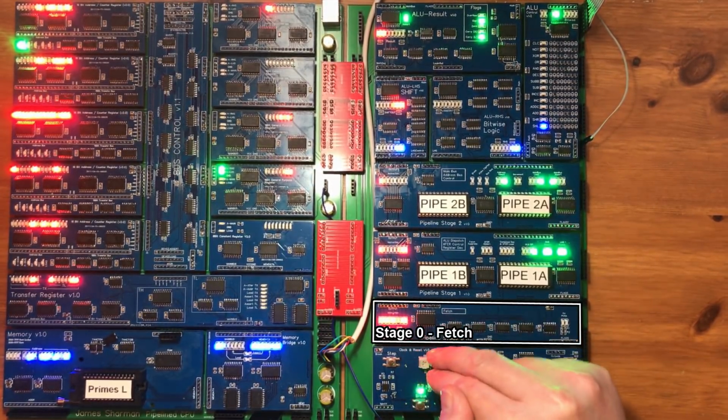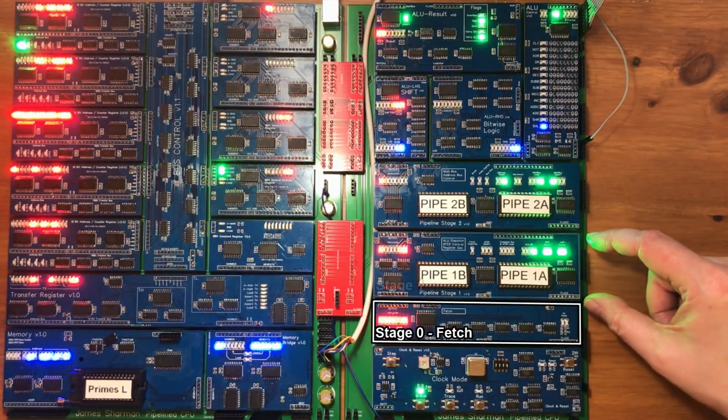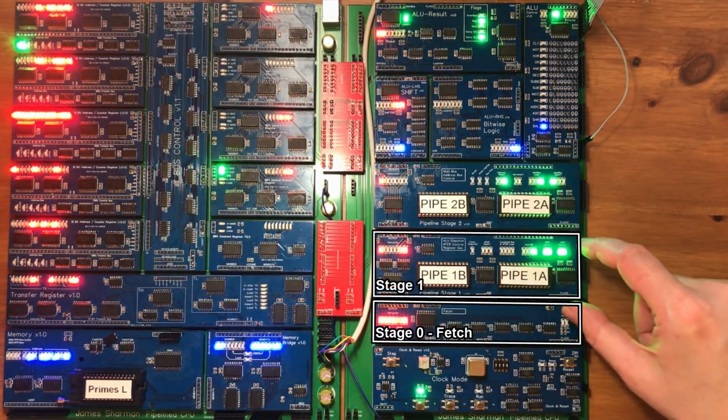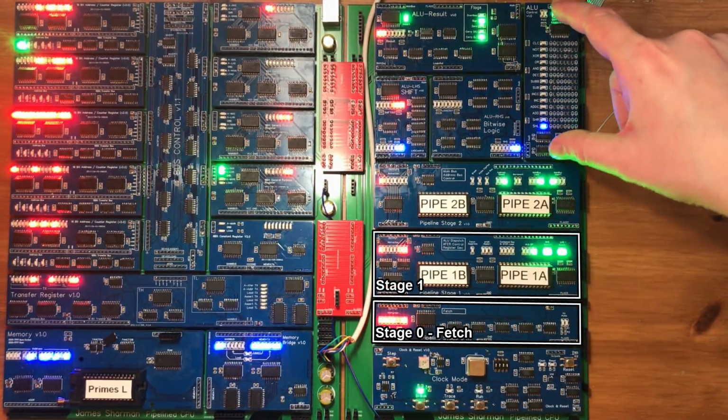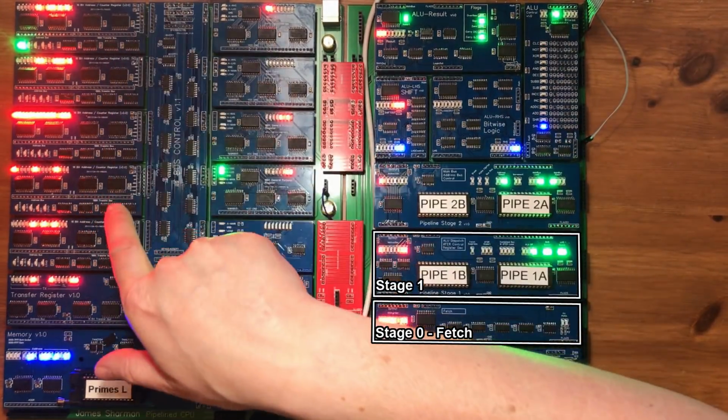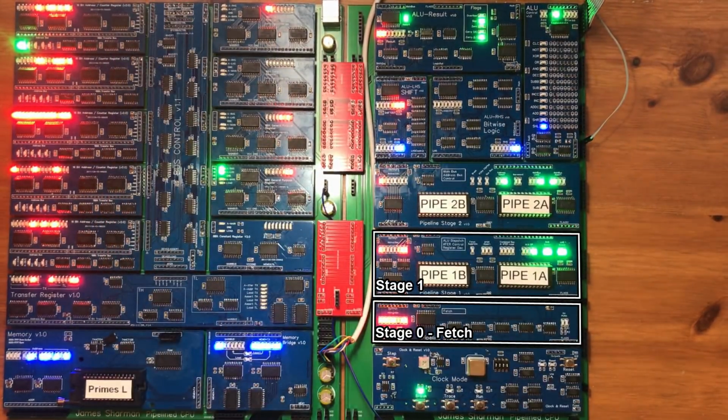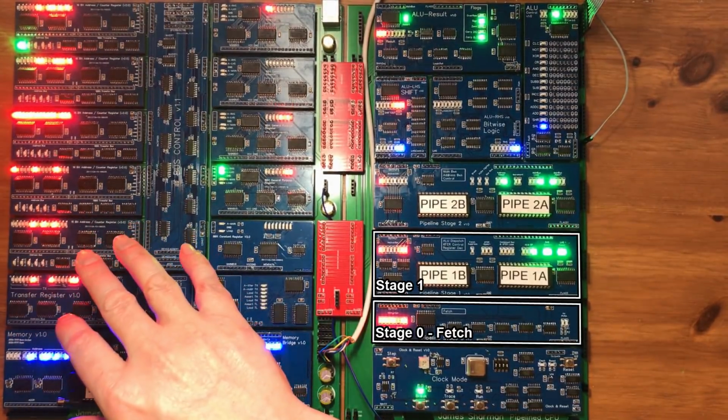bottom of the pipeline. Pipeline stage 1, its job is to start ALU operations and perform 16-bit moves between registers. It also handles decrements of the 16-bit registers.